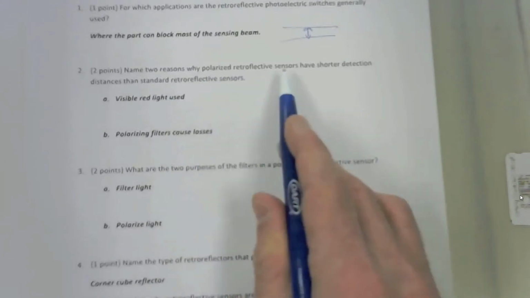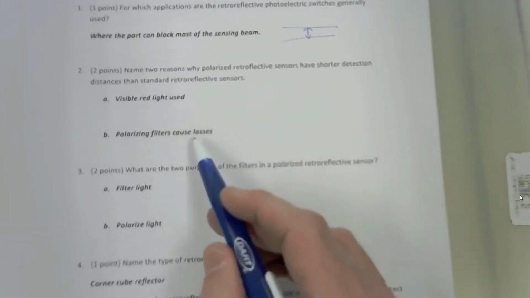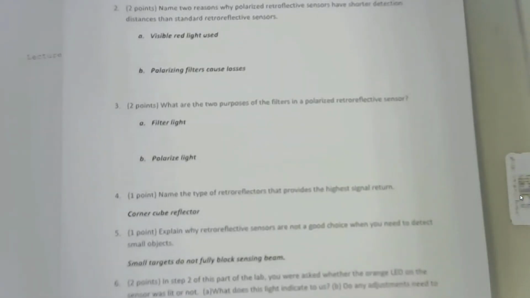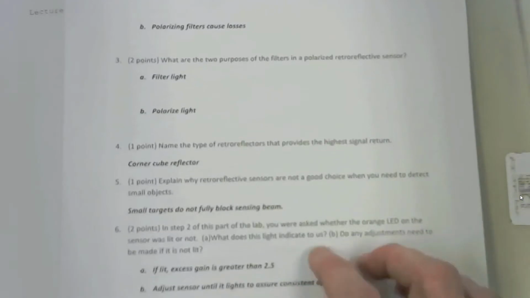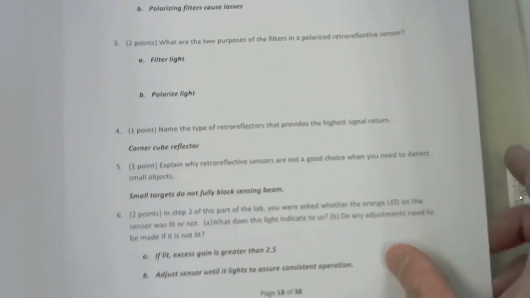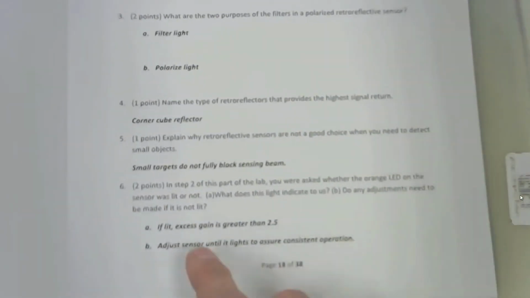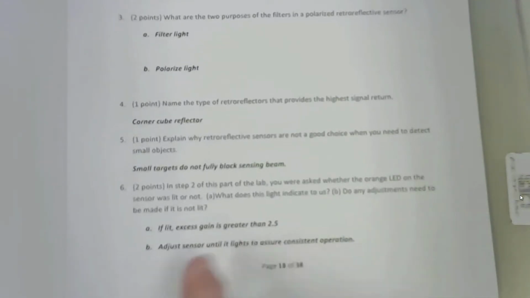Name 2 reasons why polarized visible red light. Polarizing filters cause losses. 2 purposes are filter and polarize. The corner cube reflector. Small targets do not block the sensing beam. Excess greater than 2.5. Okay.